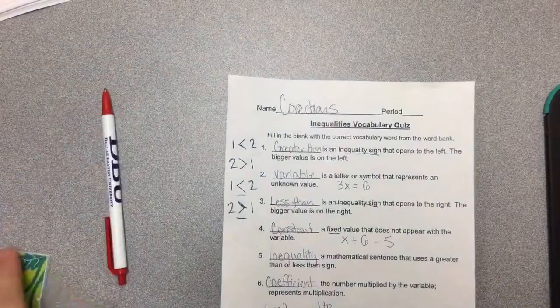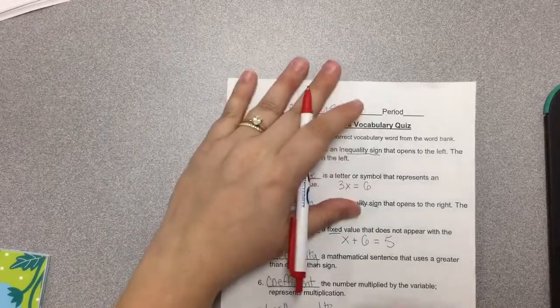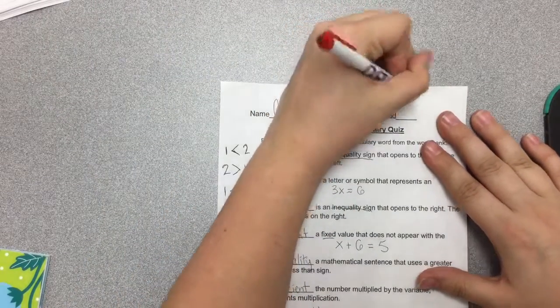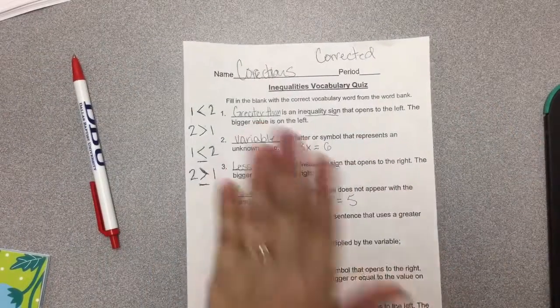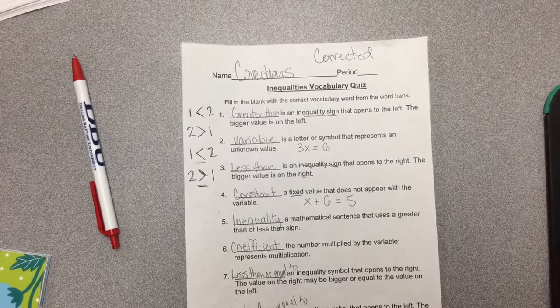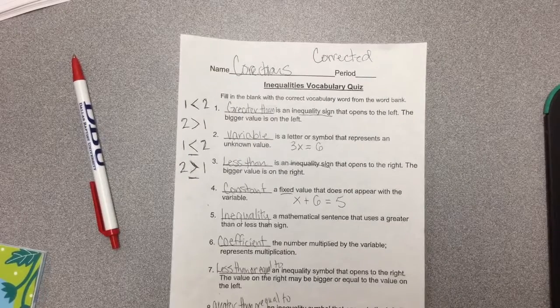All right, you guys, make sure in another color of some sort to put corrected at the top of your page, so I know that this is not you just for some reason turning in your vocabulary quiz late, which it should never have gone home with you in the first place before being graded.